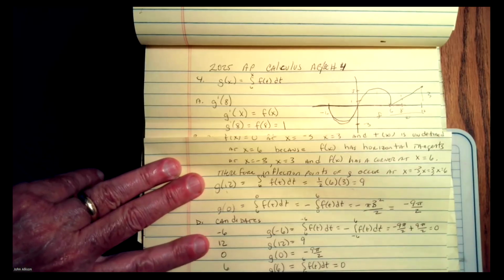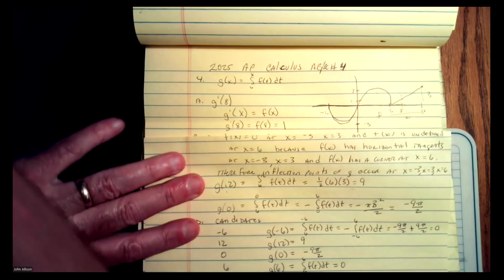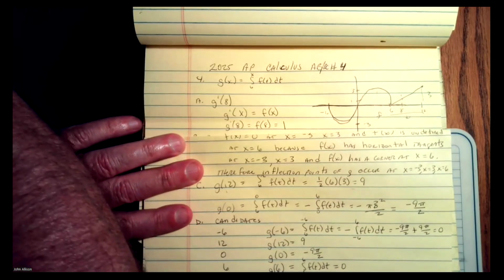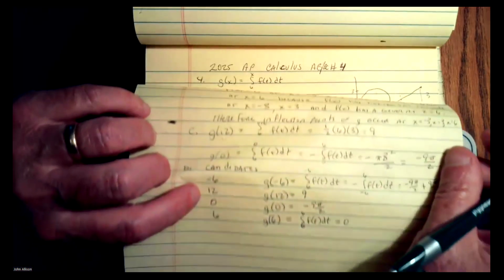So the absolute minimum, make sure y'all can see this. I can't tell. It's barely you can see it.